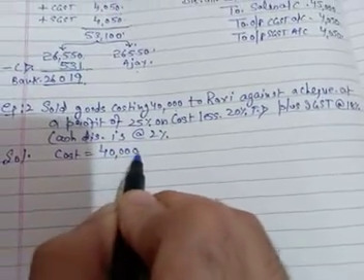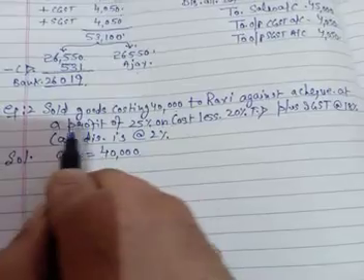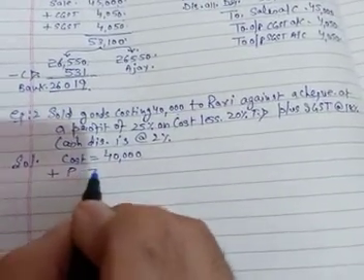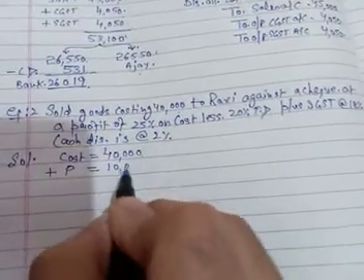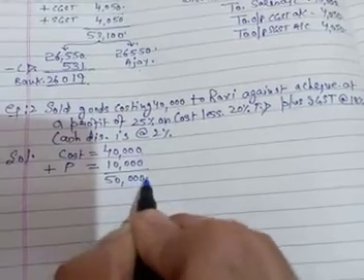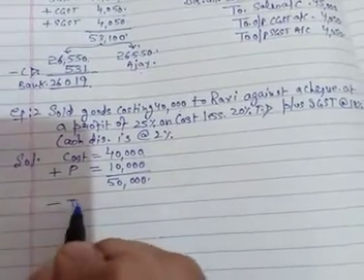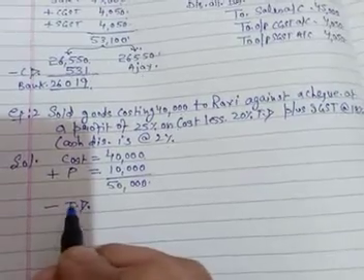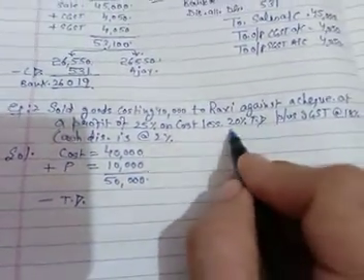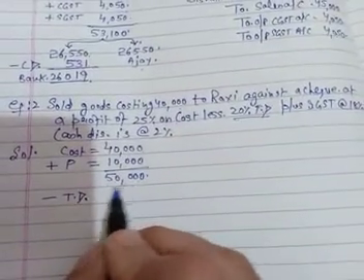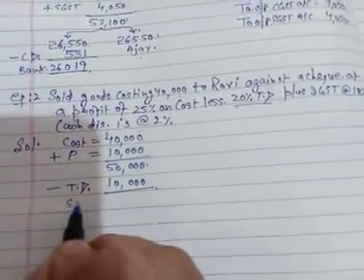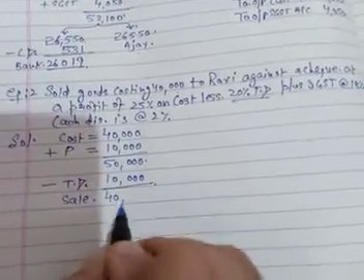Then at a profit of 25% on cost, we have to add the profit margin, which is 10,000. Total is 50,000 less trade discount. 20% is the trade discount, given in the question. 20% of 50,000 is again 10,000. So our sales price is 40,000.